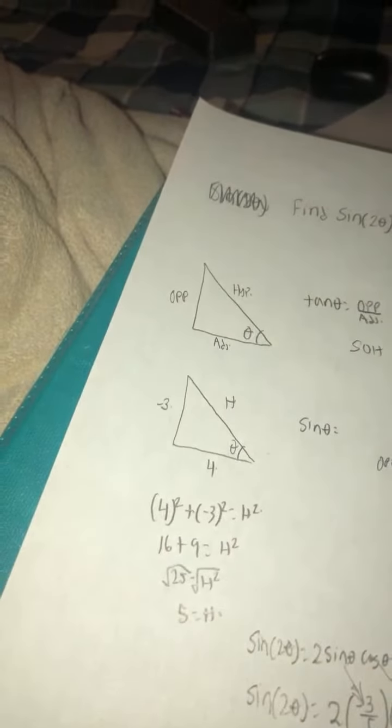So now that we know how to find cosine of 2 theta, we can use that to our advantage. So again, tan theta is negative 3/4, right?